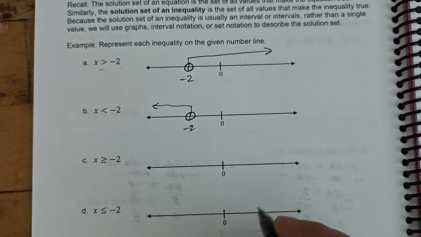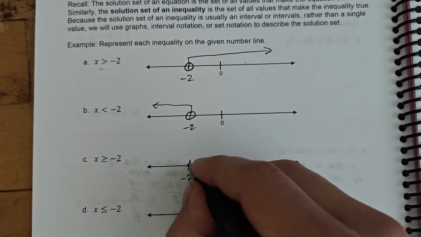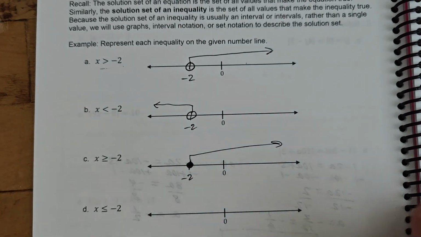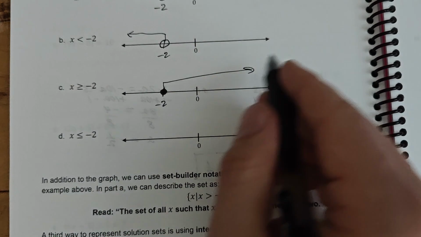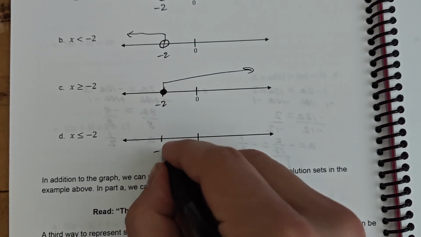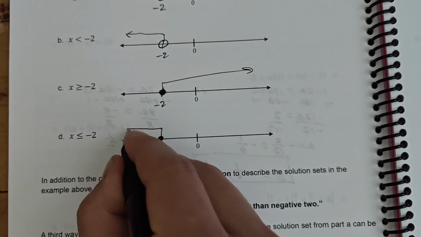Only less than. Greater than or equal to negative 2. Now we have a filled in dot going that way. Try to have the line be sort of parallel to this, not like all wonky and off like that one. Less than or equal to negative 2, that's negative 2, can be equal to or less than.